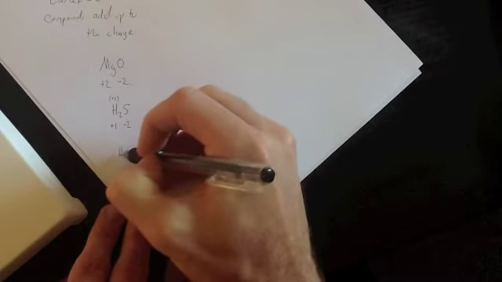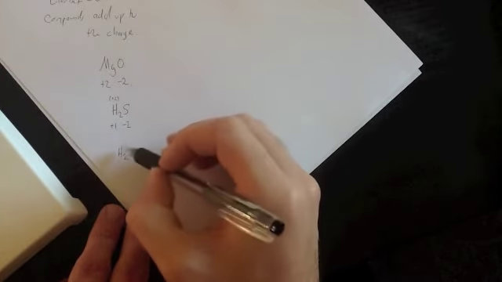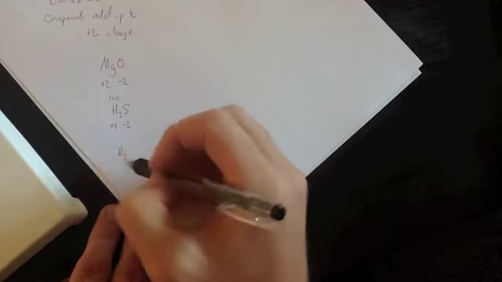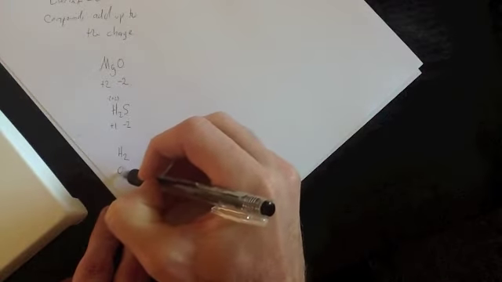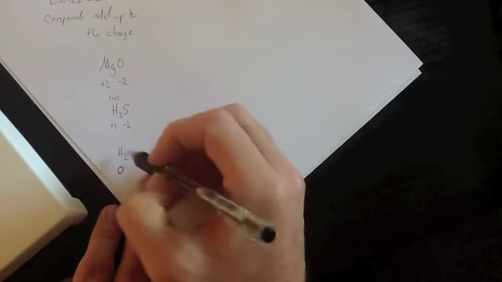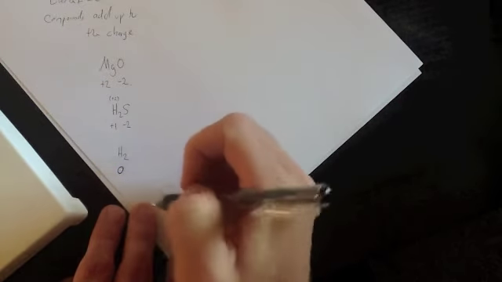Moving on, there are another couple of things. If I have something just by itself, like H2, which is a gas, this is an element. So instead of hydrogen being +1, it's going to have an oxidation number of 0. So that's how your elements work. If it's just one symbol by itself, it's 0.